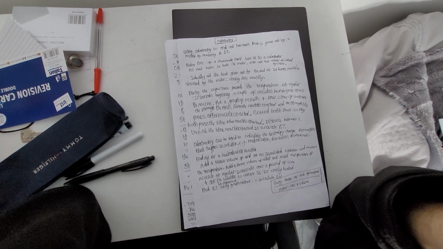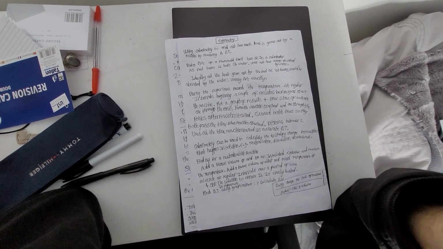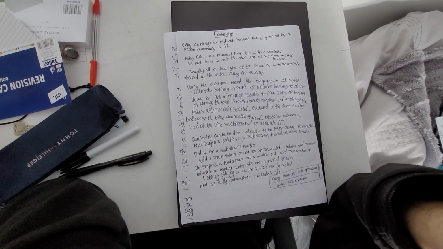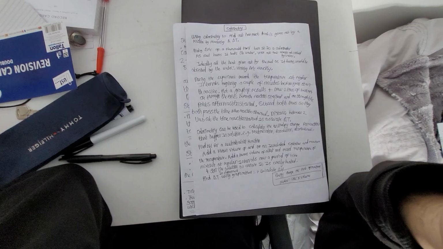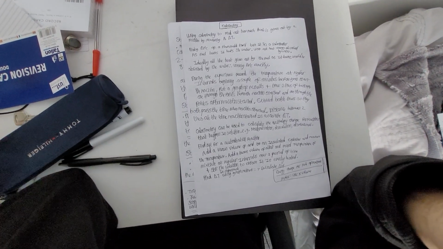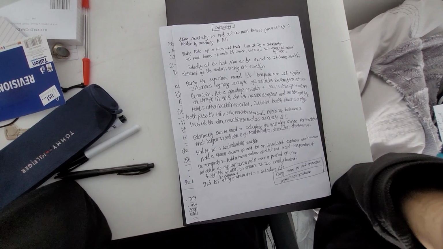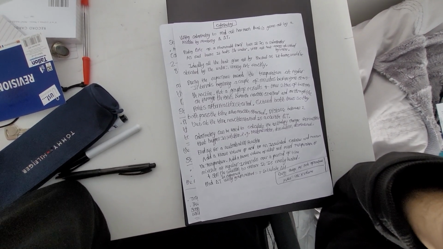Calorimetry, I would like to say, is one of the underrated practicals. So, using calorimetry to find out how much heat is given out by a reaction by measuring temperature change.